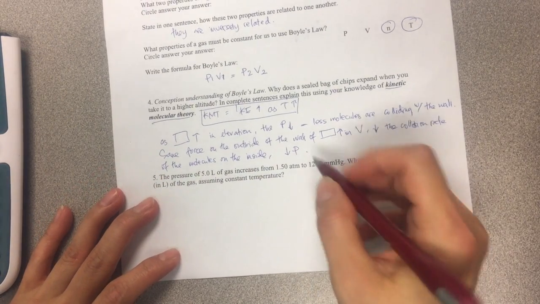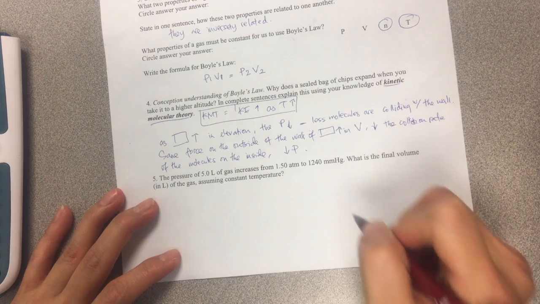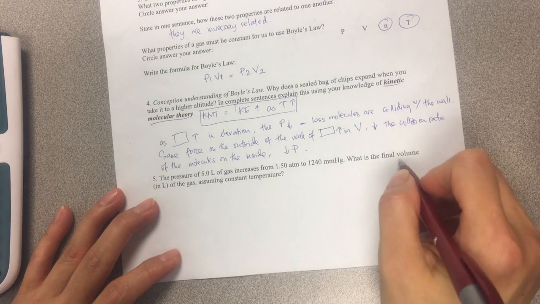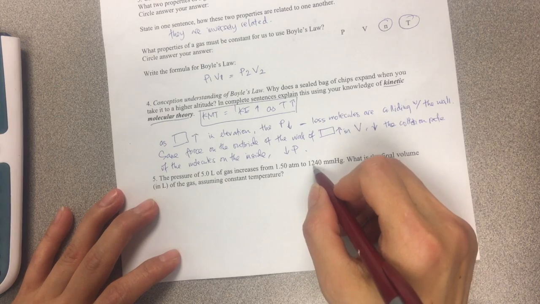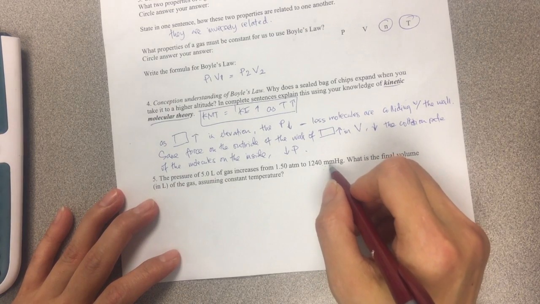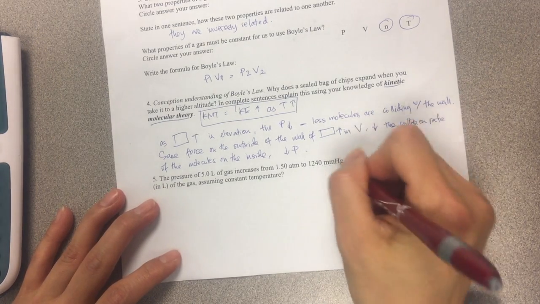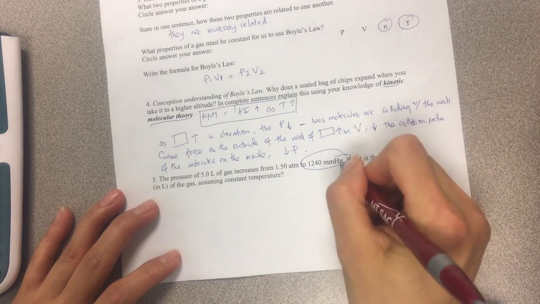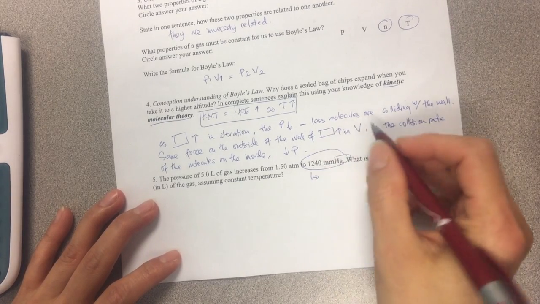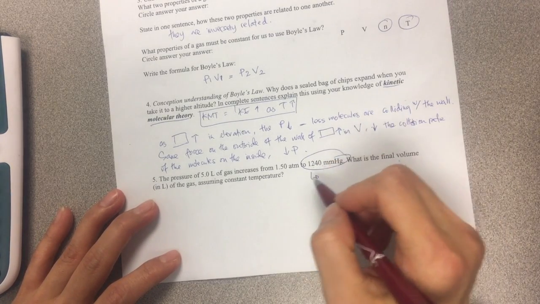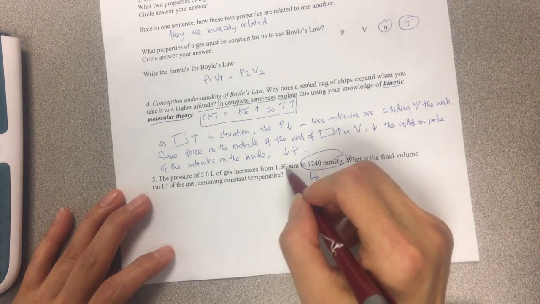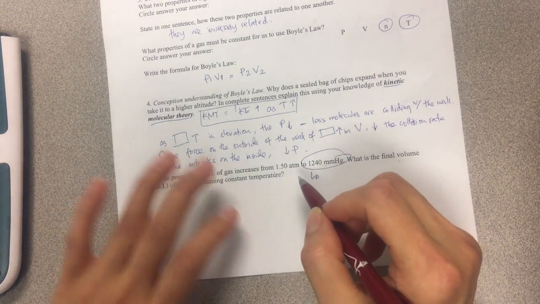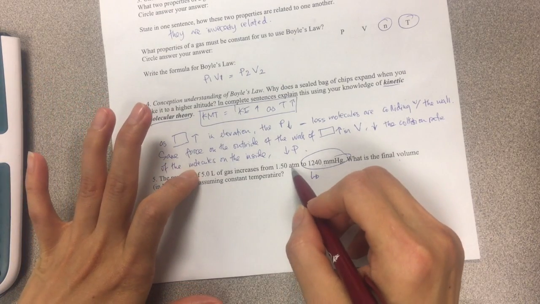Here we must first convert the 1240 millimeter mercury into atm, so we will get the same unit as the P1.